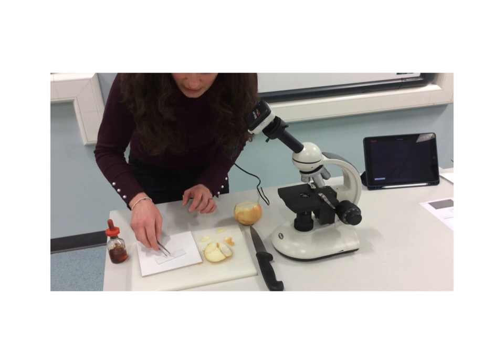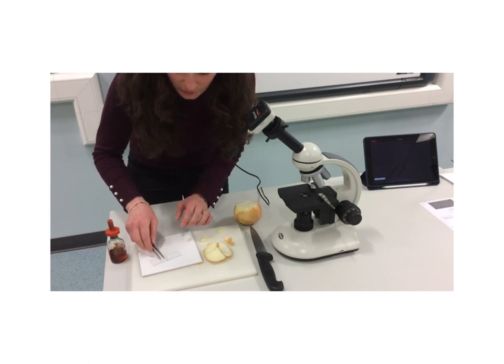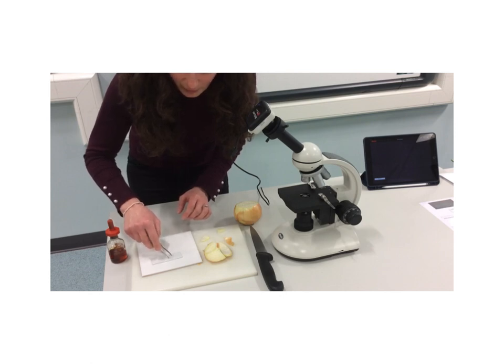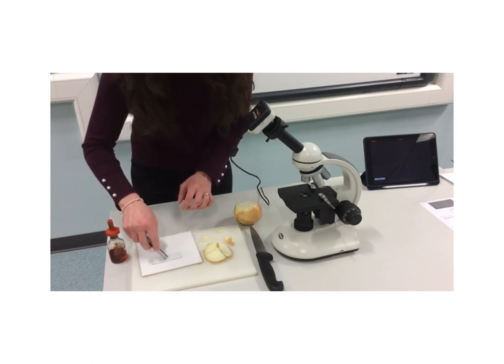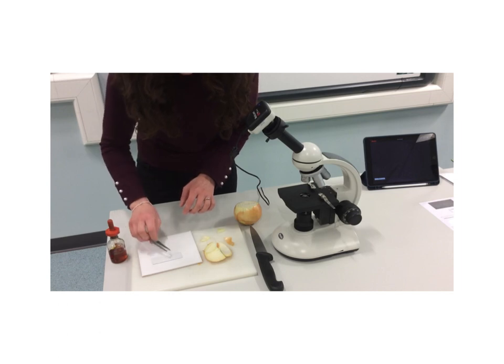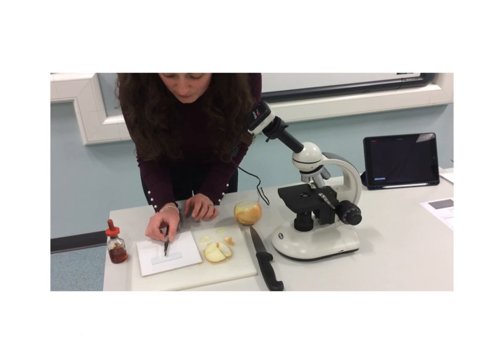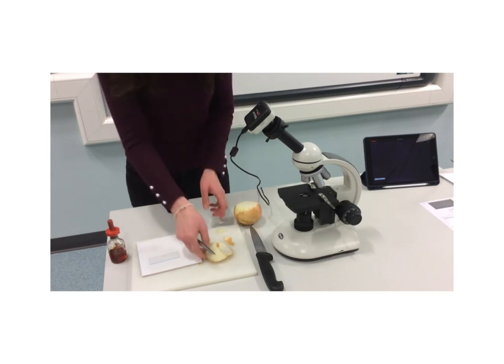Remember we want to try and avoid using our fingers, otherwise we can get fingerprints on our image as well, but this does not want to stick. The other side. There we go. So I want to put that down as flat as I can, but again, trying not to get any air bubbles.